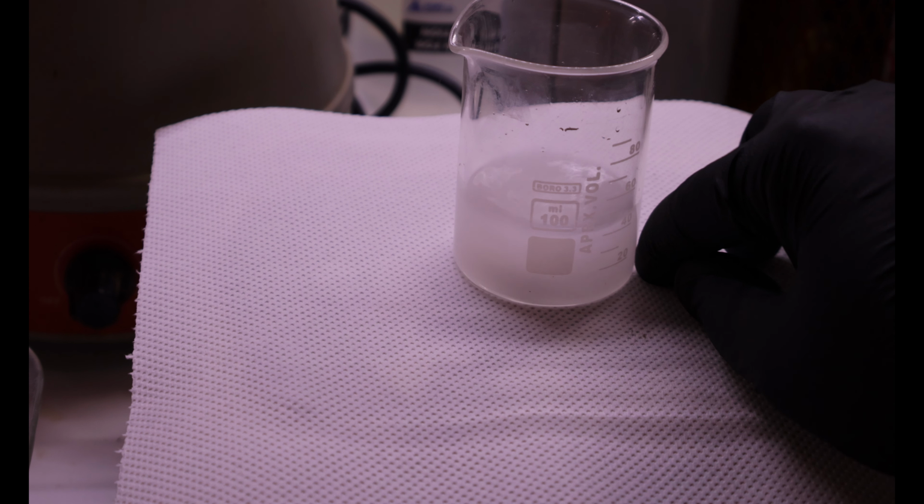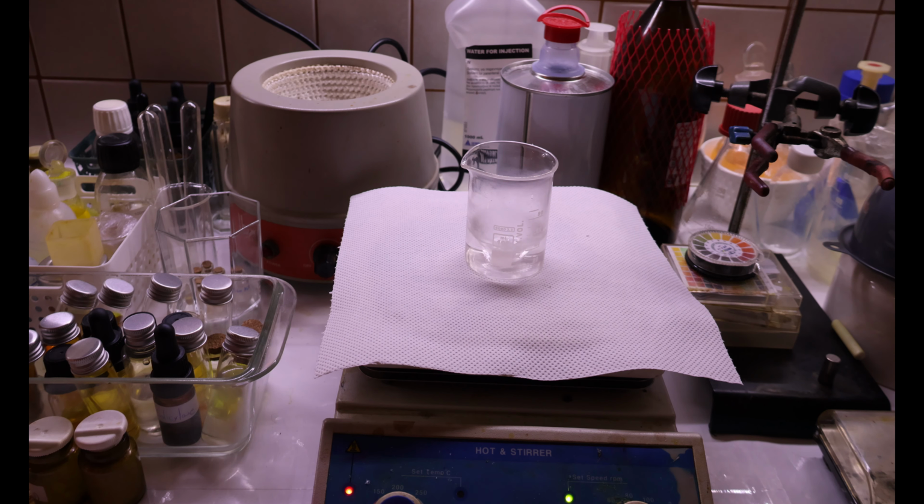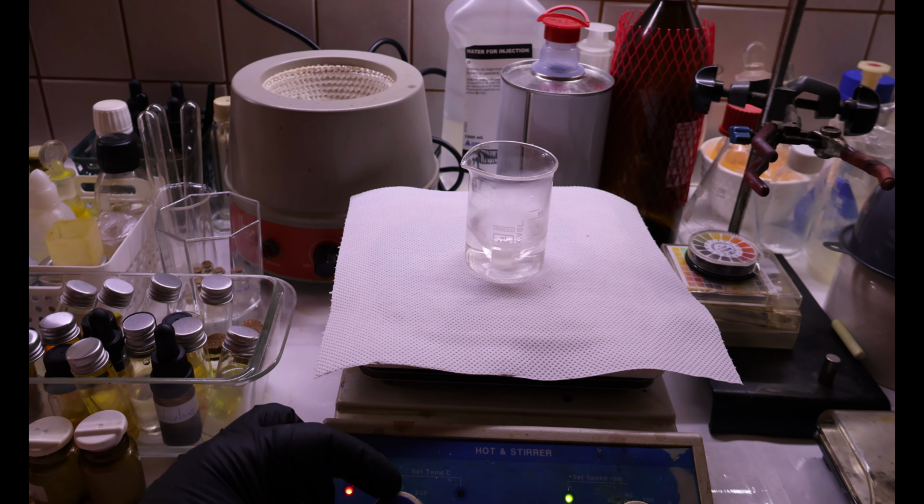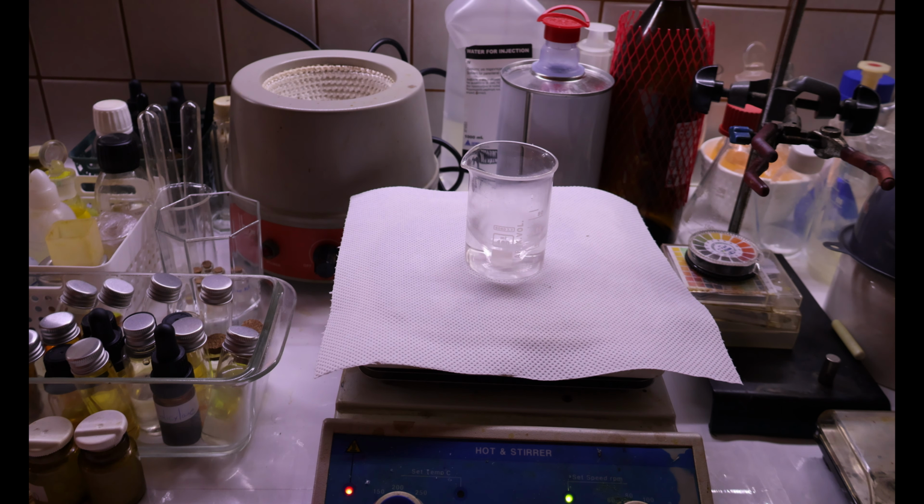Everything has dissolved. Now, before adding the catalysts, I wanna do a ferric chloride test that we will also perform at the end of the reaction. So we'll go over here.